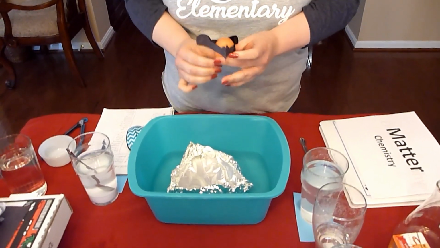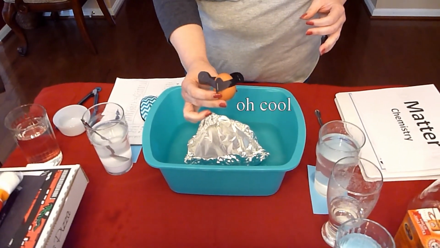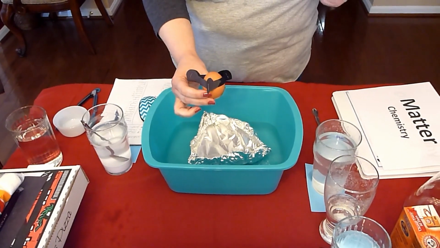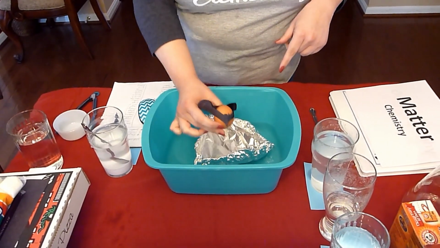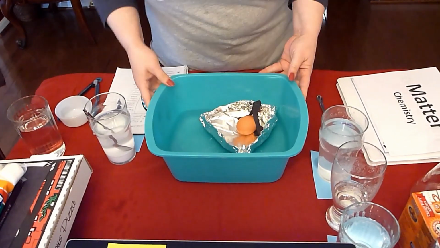And so Egbert here is going to go out to sea, and he's going to go through a couple of different experiments within oceanography and chemistry. So I'm going to put Egbert in the boat, and off we go.